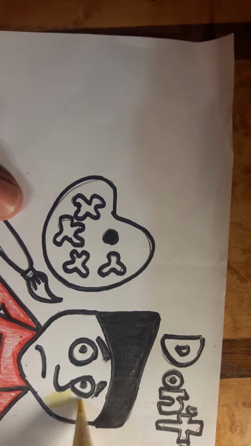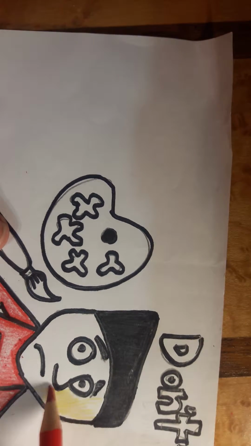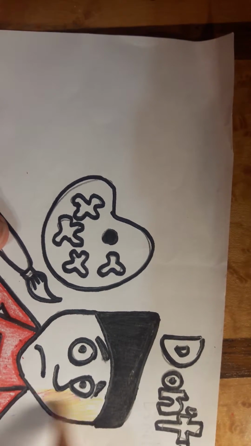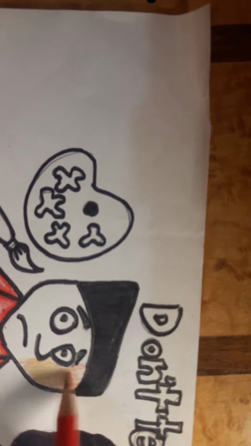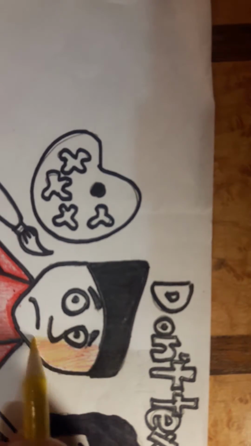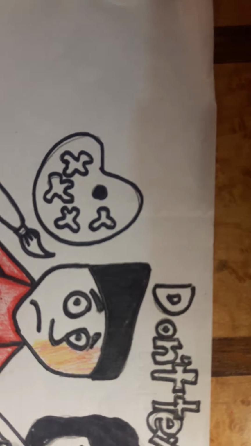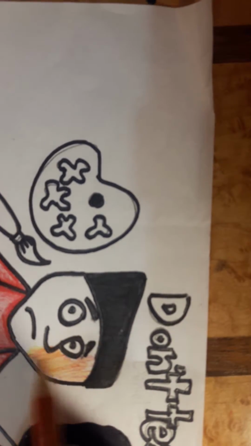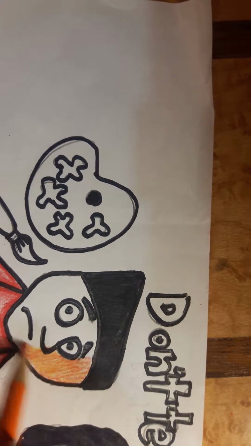Now you can add some more colors on top. It's totally up to you. But a lot of the times they give you a nice fleshy tone. And you guys can totally go ahead and experiment with those colors by overlapping. Maybe I want to add in some orange. So overlapping will give you some nice fleshy skin tones.